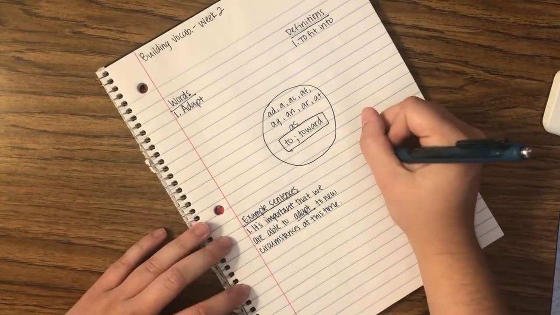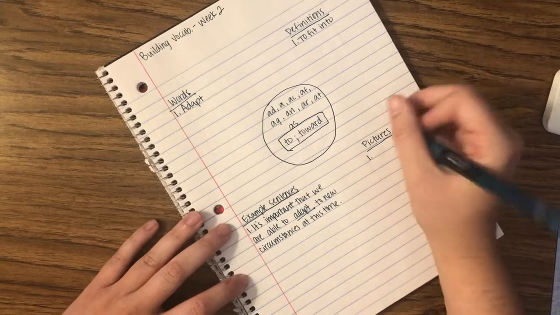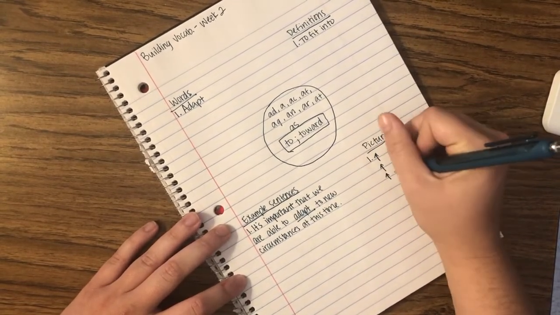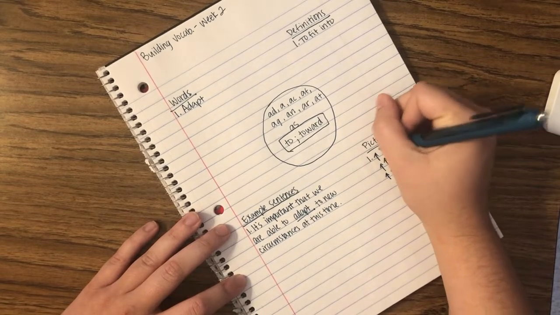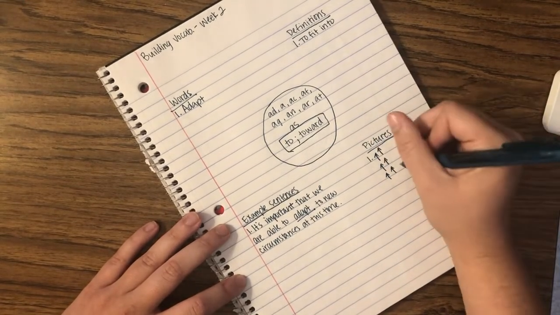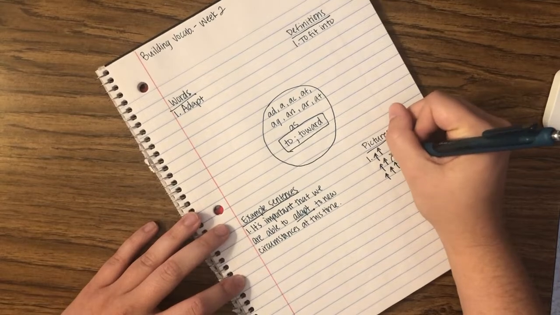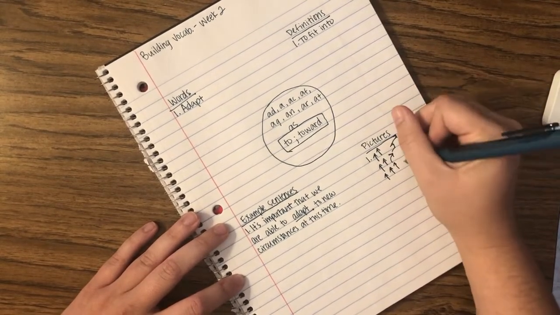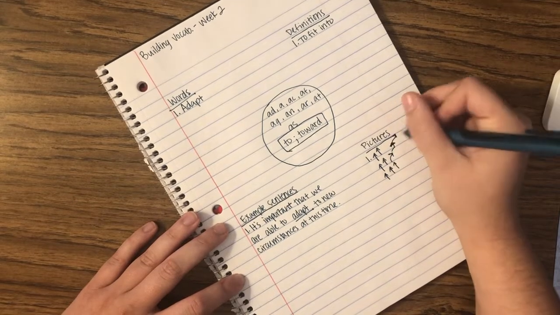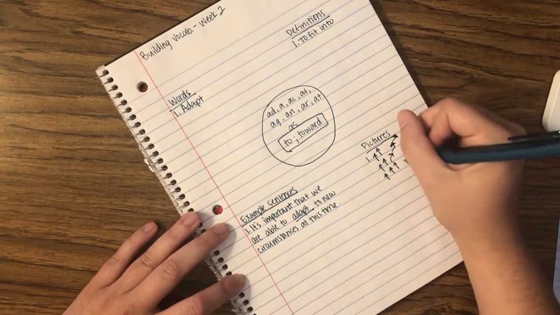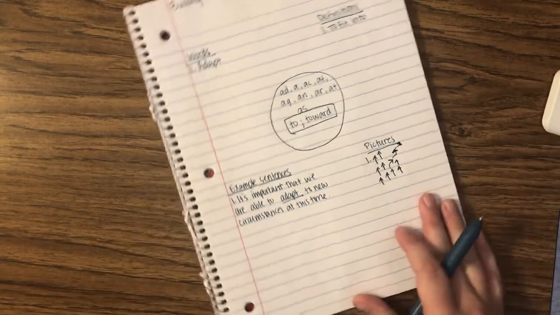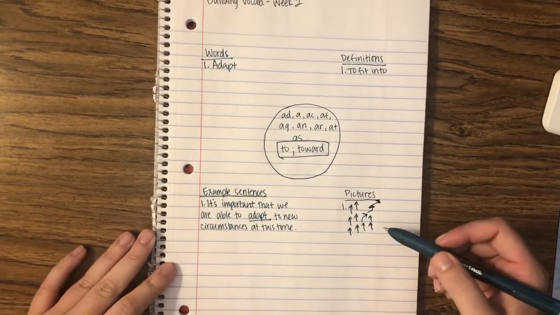A good picture for the word adapt is we have several arrows going in one direction, but our circumstances have now changed to online learning, so we have to adapt, go a different way to learn with the new style of learning. These are supposed to be arrows, but they're not very good. That's okay. So we are to adapt. So that picture is a good way to help you remember it.